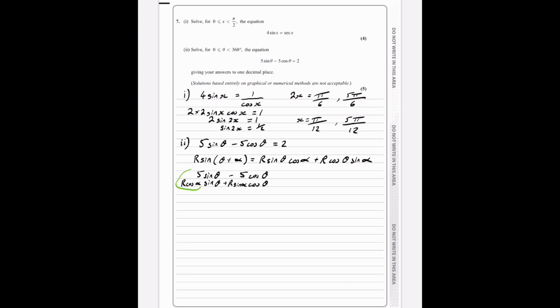And we can see, therefore, that we've got the 5 being an r cos alpha and the minus 5 being an r sine alpha. Using cos squared plus sine squared equals 1, we can actually do Pythagoras on our 2 values to find the value of r. And that comes out as root 50.